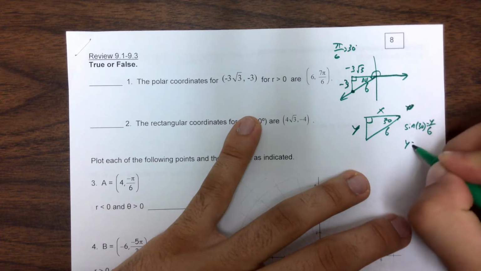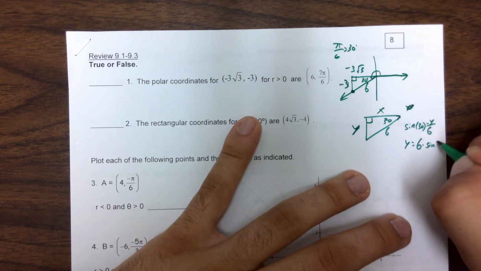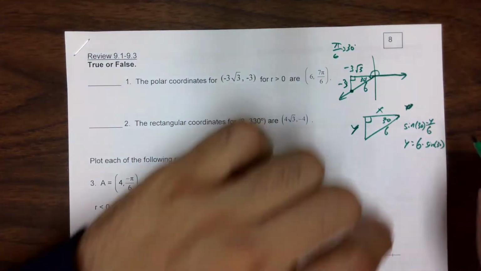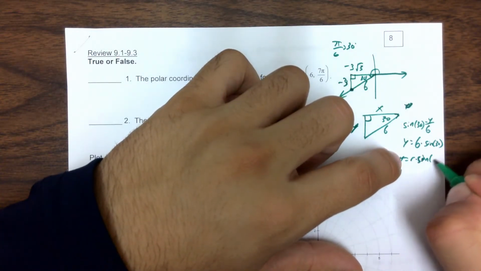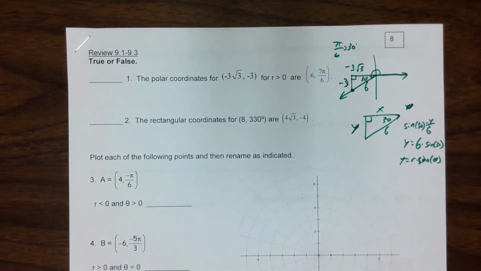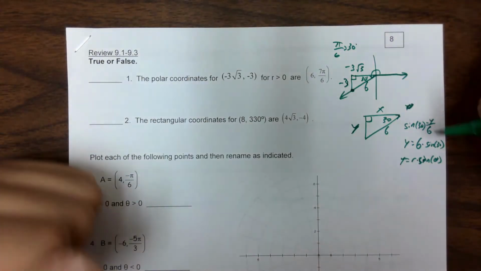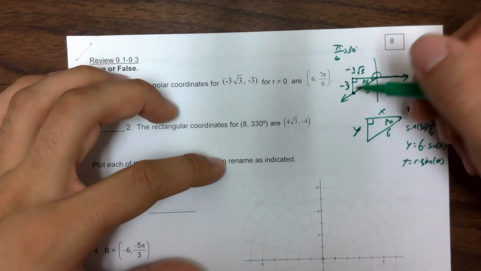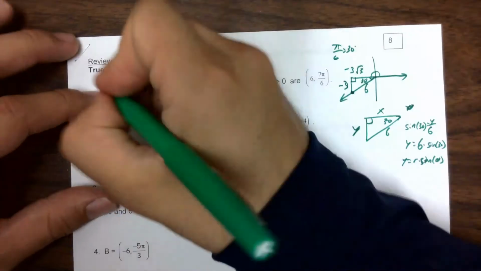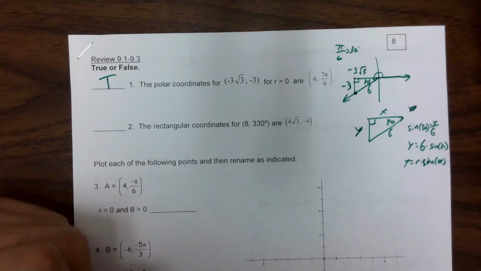So y is equal to 6 times sine of 30, which is very similar to the formula. y is equal to r sine theta, and x is r cosine theta. Either way, sine of 30 is 1/2, so 1/2 times 6 would be 3, and then we are in the negative y direction, so it would be -3. So this one is true, and those points do match up with each other.